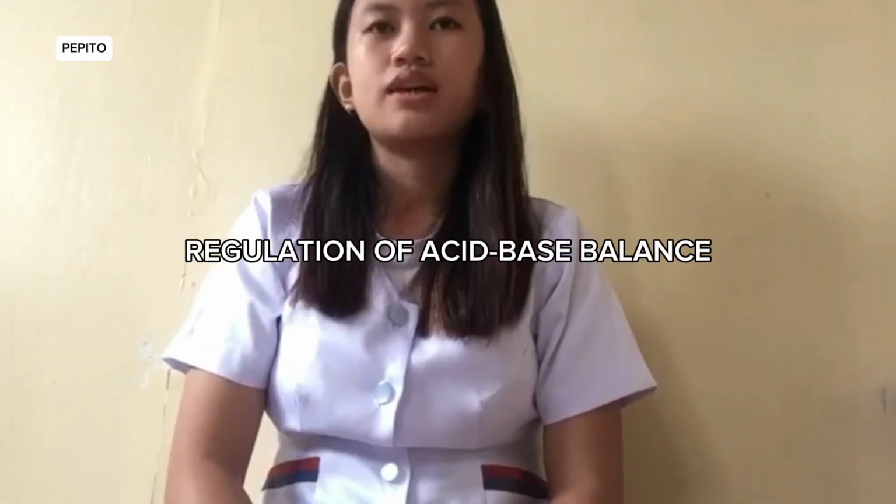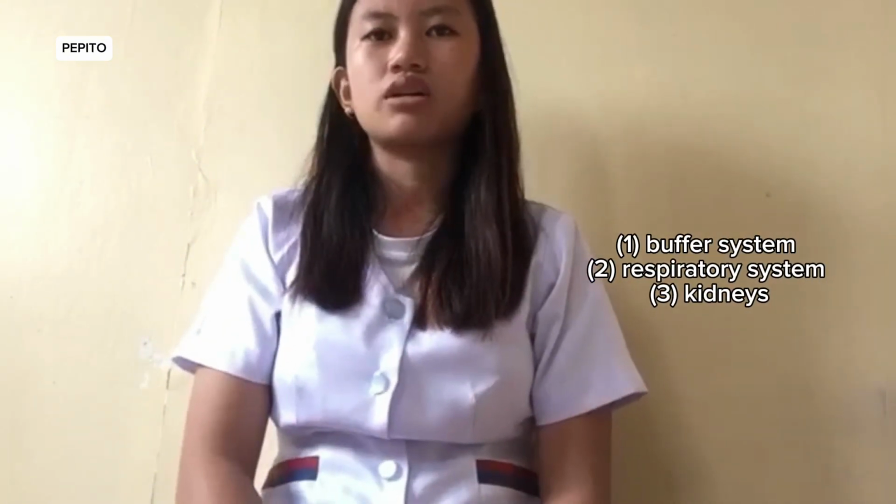Regulation of acid-base balance. The concentration of H+, or hydrogen ions, in the body fluids is reported as the pH. The body fluid pH is maintained between 7.35 and 7.45. Any deviation from this range is life-threatening. The mechanisms that regulate body fluid pH are critical for survival. The pH of body fluid is controlled by three factors. First is the buffer system, second is the respiratory system, and third is the kidney. When the pH of the body fluid is not properly maintained, the result is acidosis or alkalosis.